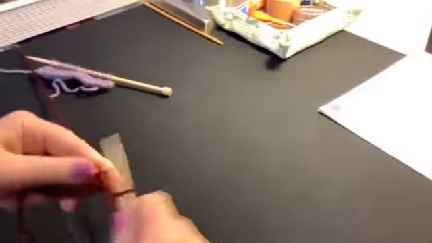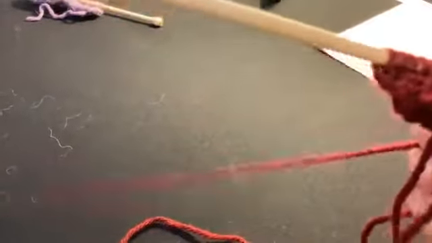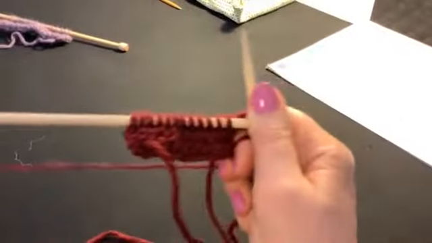And I'm going to go somewhere in the middle here. Oh, okay, my yarn's got tangled. Let me show you. My yarn has got knotted up, of course it has. Okay, there we go.